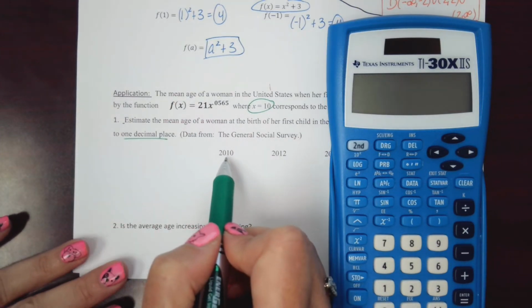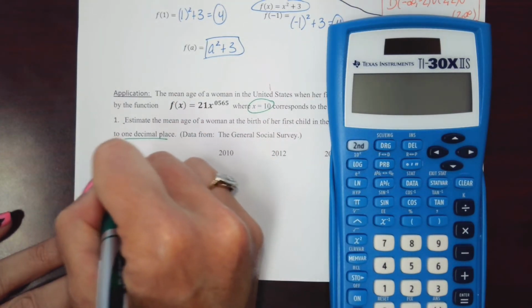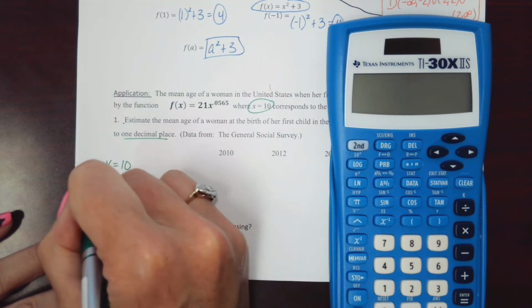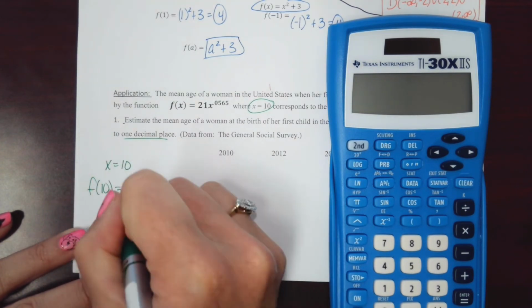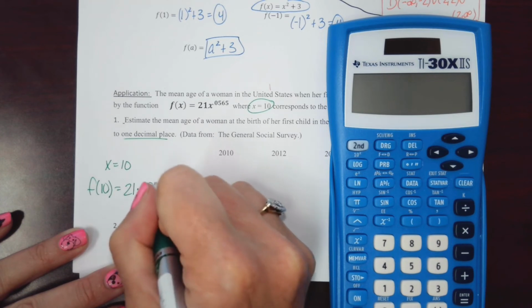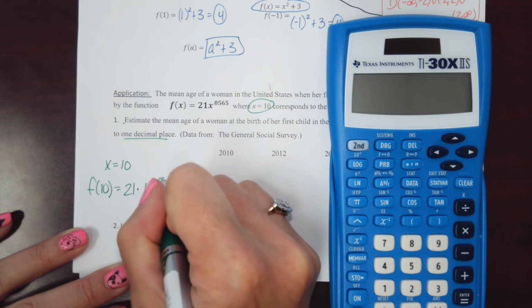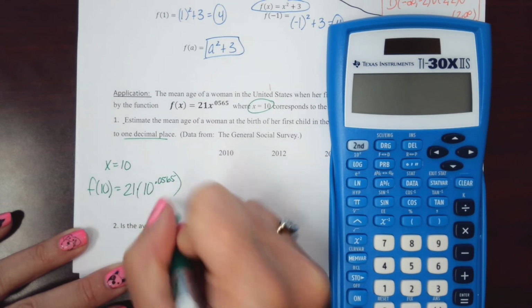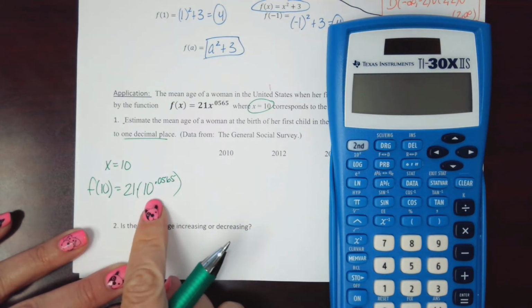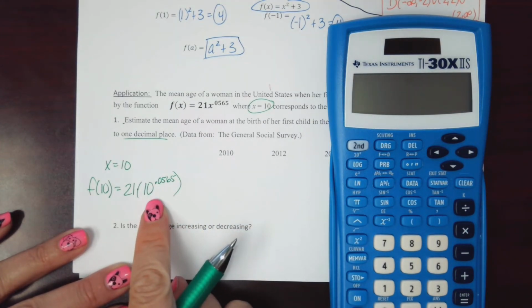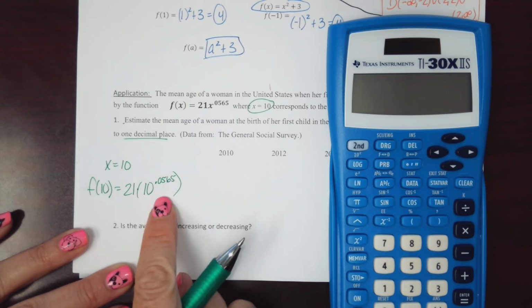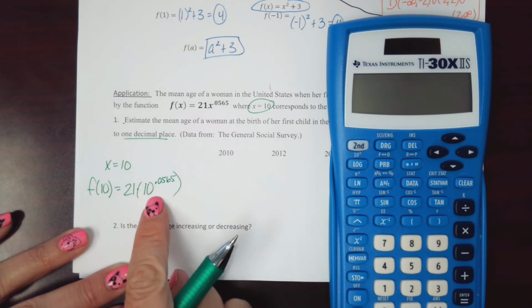So for 2010, I'm doing x equals 10. My problem, f of 10, is 21 times 10 to the 0.0565 power. So I'm multiplying 21 times this. Now, order of operations, parentheses and exponents first. I don't multiply 21 times 10.